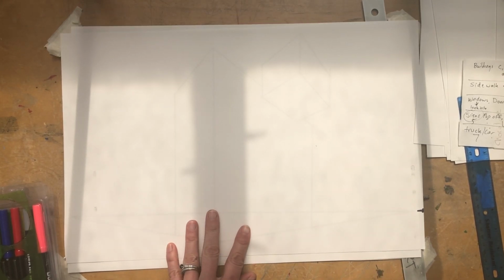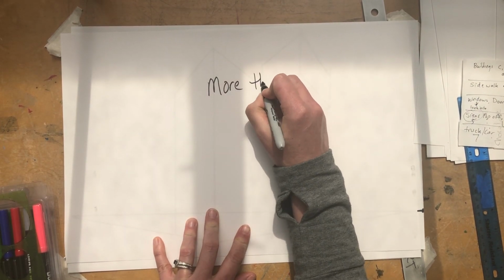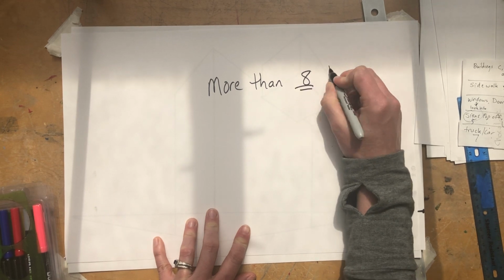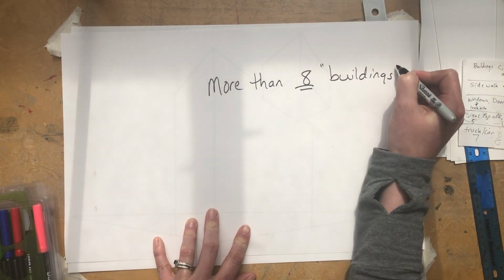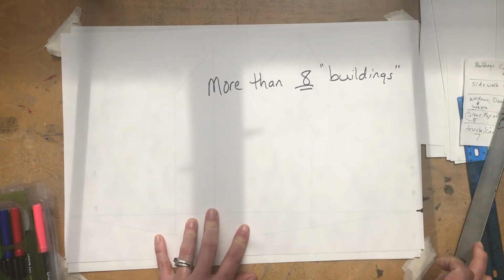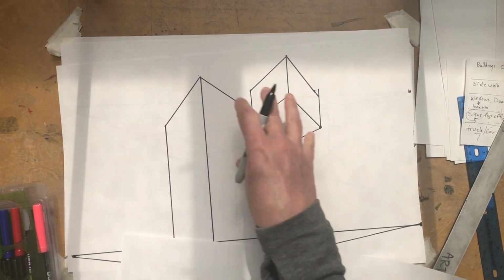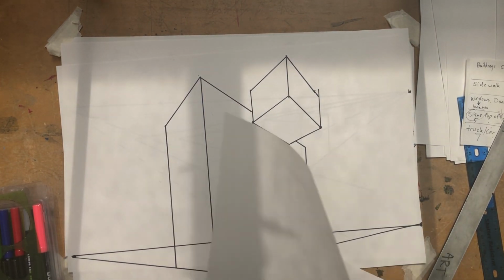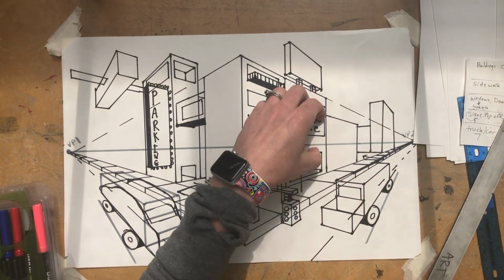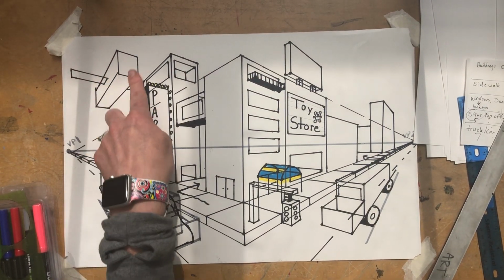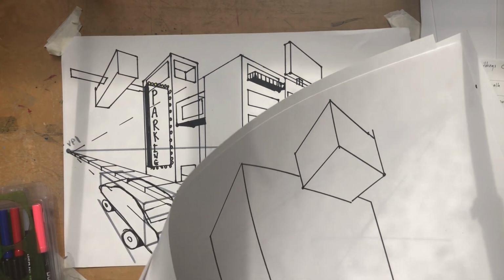Here's your instructions, what you're going to be graded on. You're going to have more than 8 buildings in your picture. Now I'm going to put buildings in quotes because maybe you want to draw little huts, or maybe you want to draw helicopters, or maybe you want to draw structures. If you have them drawn in there, or trucks, I could count that maybe as a structure or a building. So I want at least 8 of something. Like this could be an airplane. So you're going to have at least 8 of those.